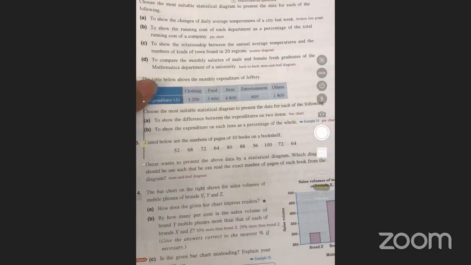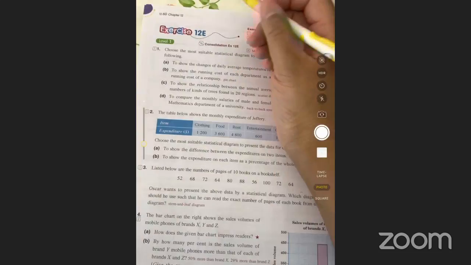I think for exercise 1E, there are two kinds of exercise. The first one is just like this one.